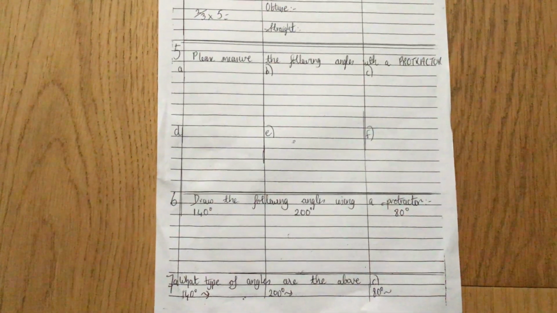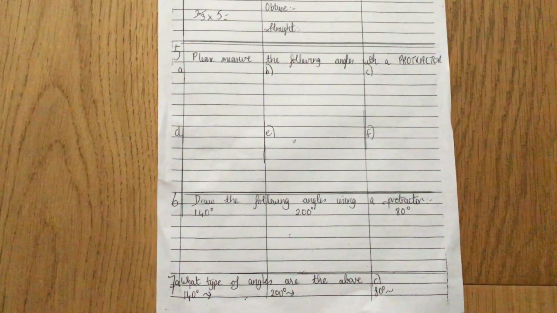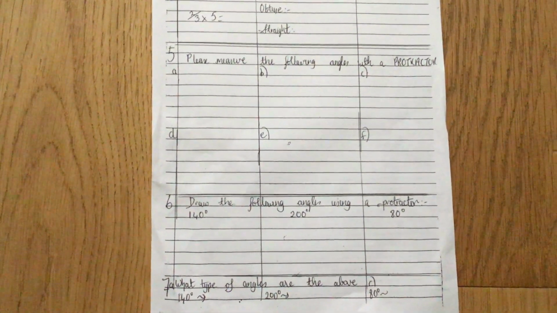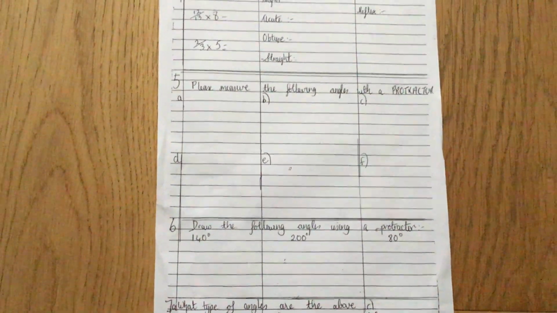And what type of angles are the above? 140, what type of angle is it? 200, what type of angle is it? And 80 degrees, what type of angle is it?